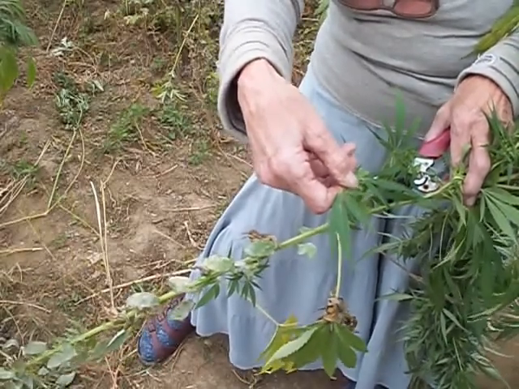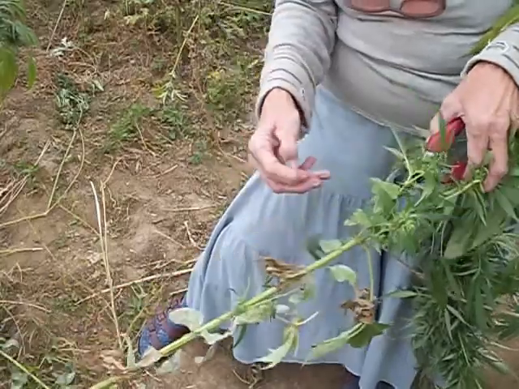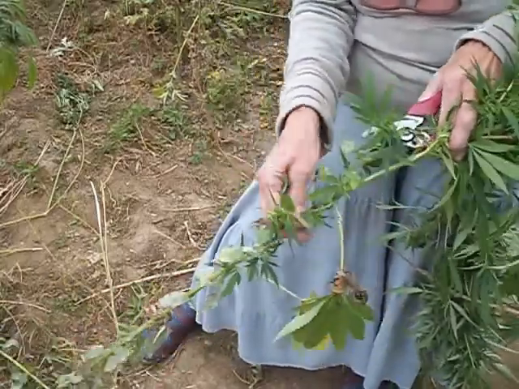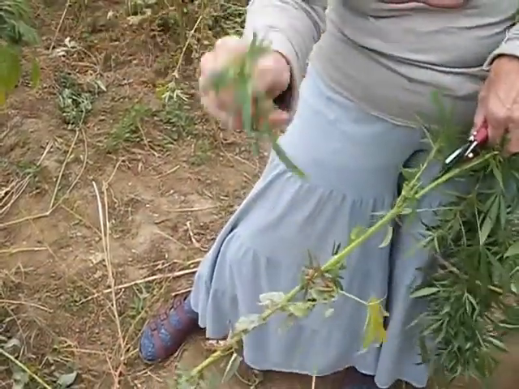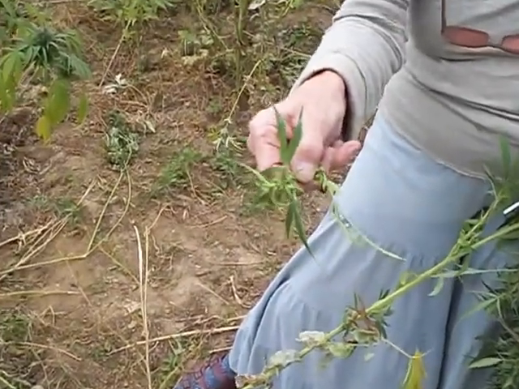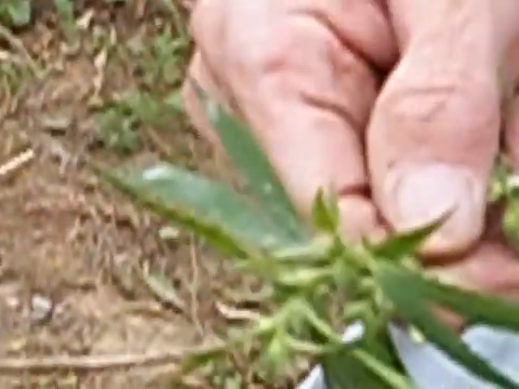And so you really want to make sure that you have as little as possible. Here's another one. Just on the very beginning of powdery mildew on that leaf.